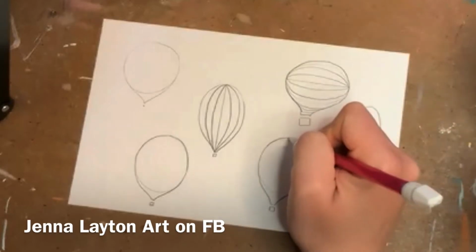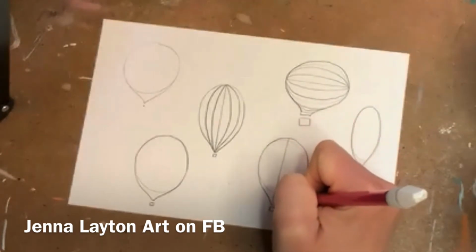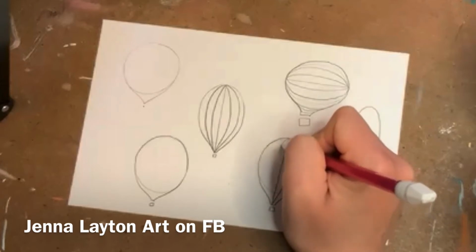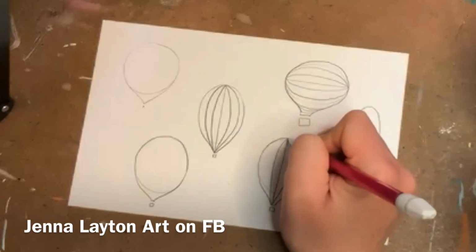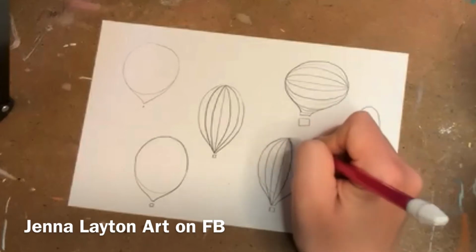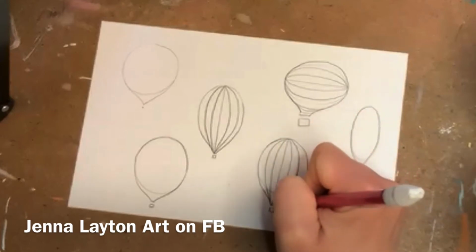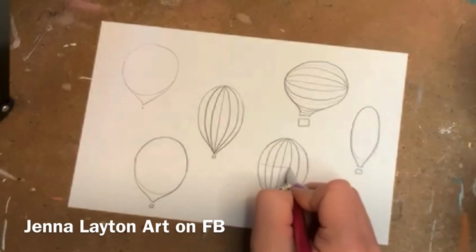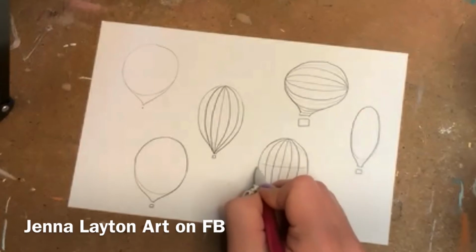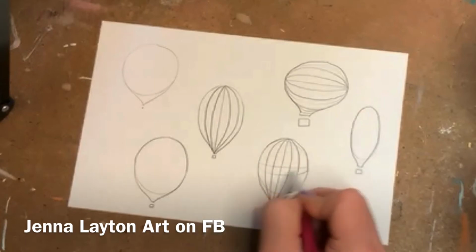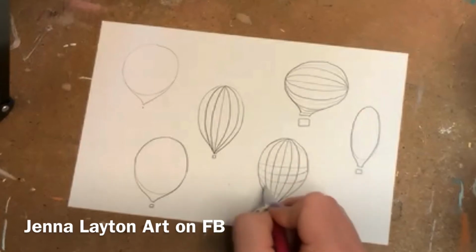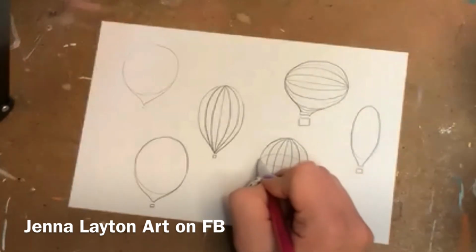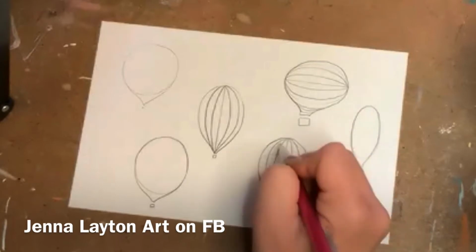So let's practice that. Usually I would draw pretty light with my pencil because we're going to go back over it with pen. But for the sake of you being able to actually see what I'm doing, I'm drawing it a little bit darker. But the general rule is that you want to draw lightly. So there's kind of a plaid one.